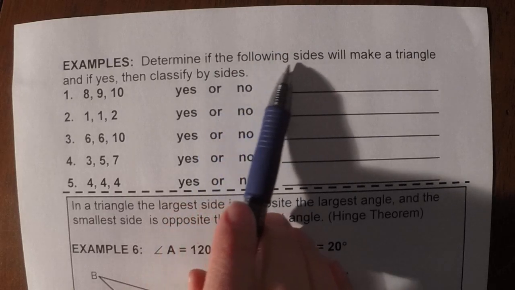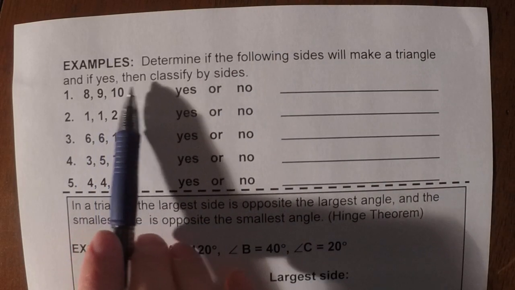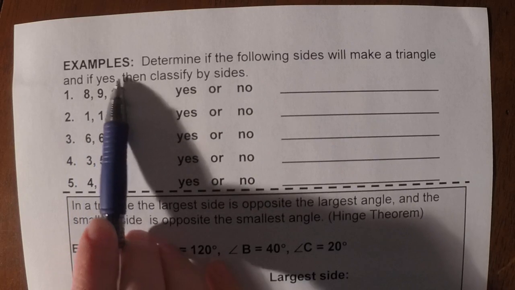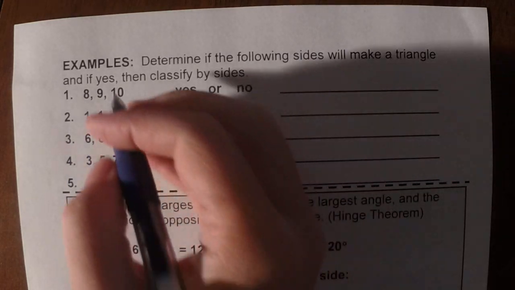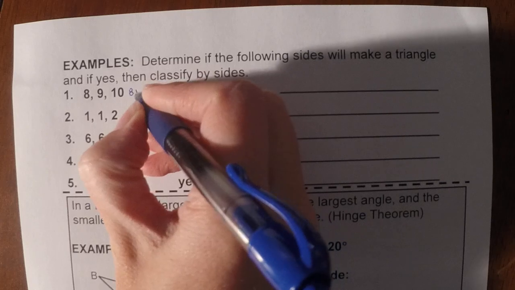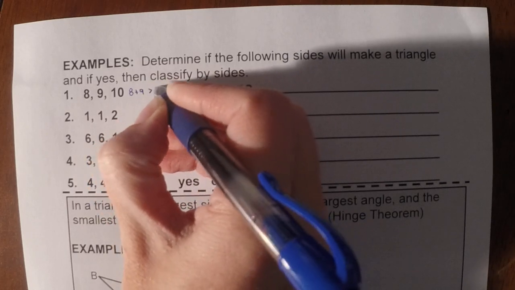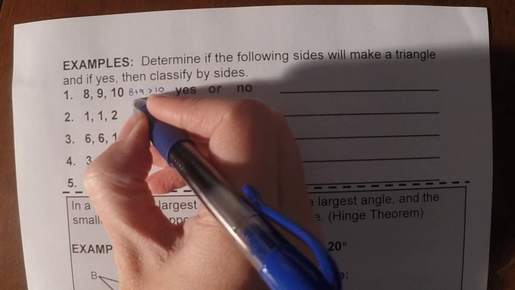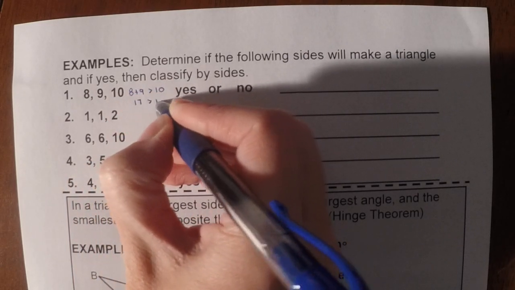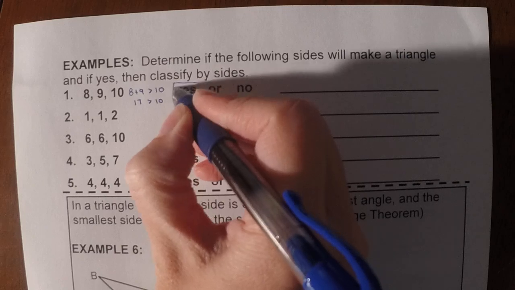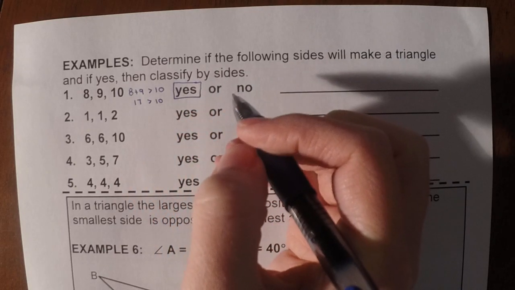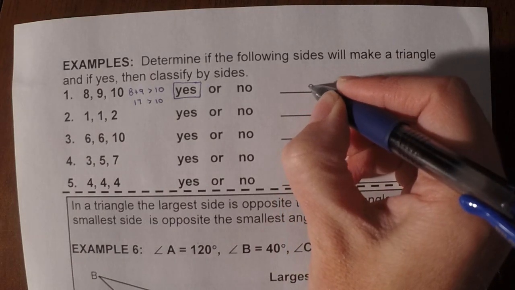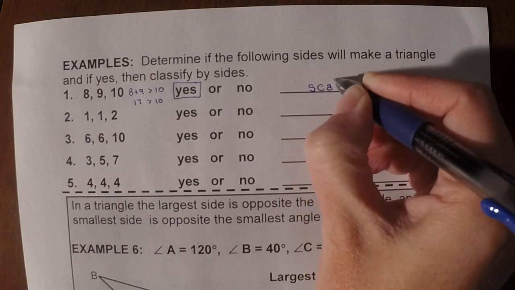So determine if the following sides will make a triangle. If yes, then classify by sides. So we have to pick out the 2 smaller sides, 8 and 9. So then 8 plus 9 has to be greater than 10. Well, if I add 8 and 9 together, I get 17, which is greater than 10. So yes, this would make a triangle. And since all 3 sides are different, this would be a scalene triangle.